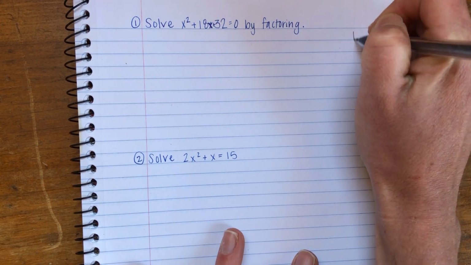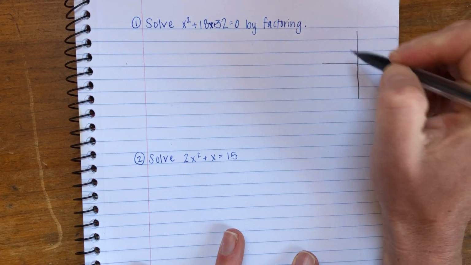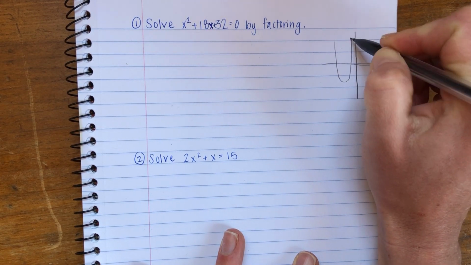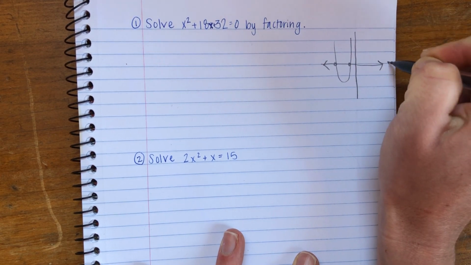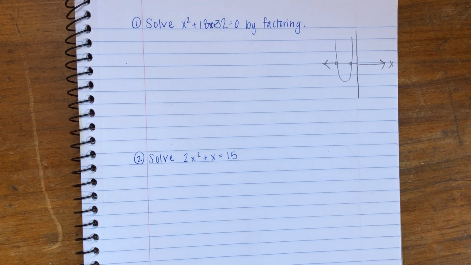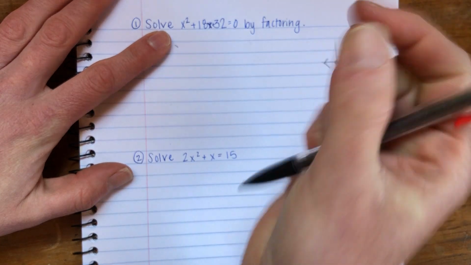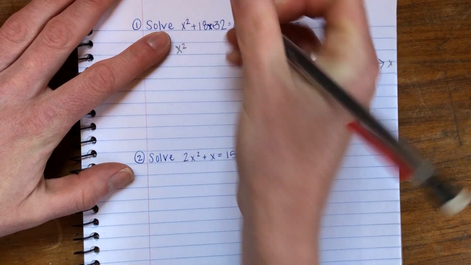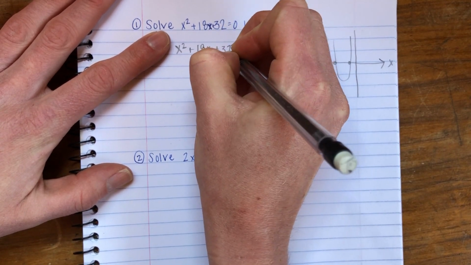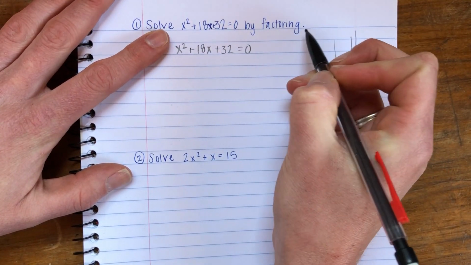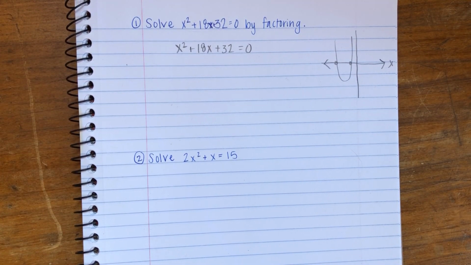So that means if we were to graph a little coordinate grid and graphed a quadratic, these are your roots, right? It's when you cross the x-axis. So we're going to solve this. x squared plus 18x plus 32 equals 0, and it specifically says by factoring.